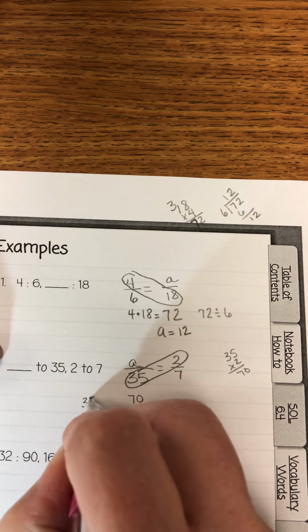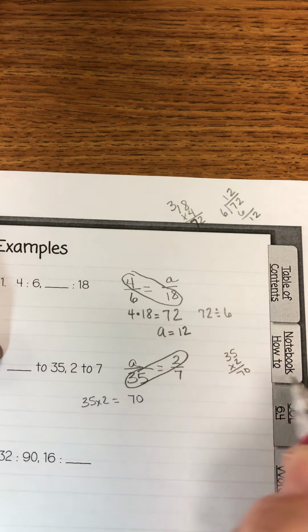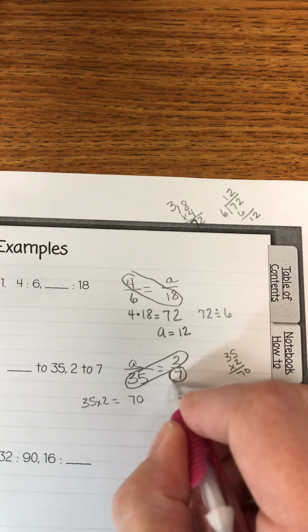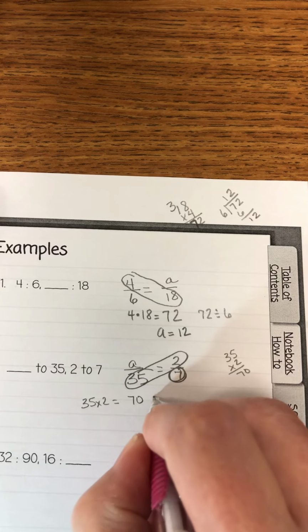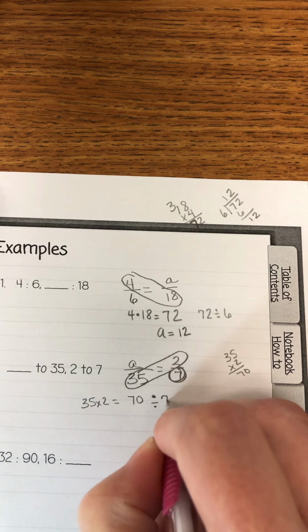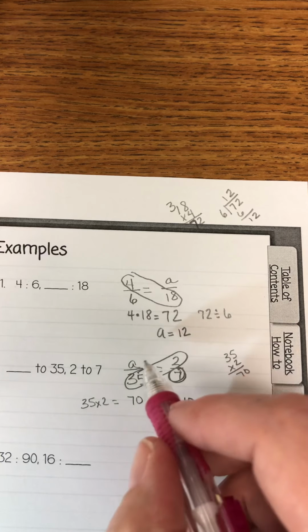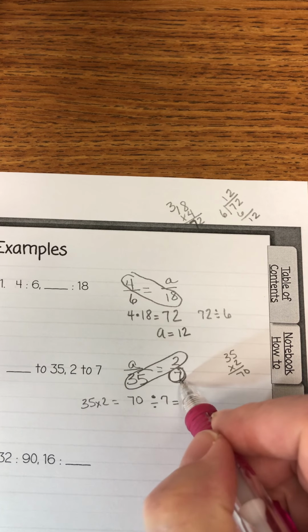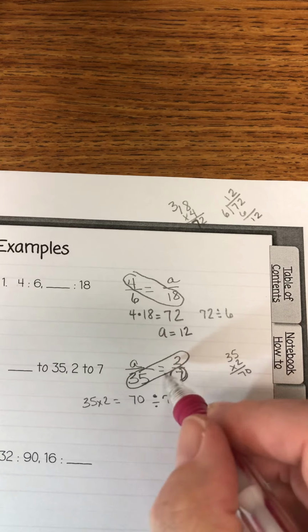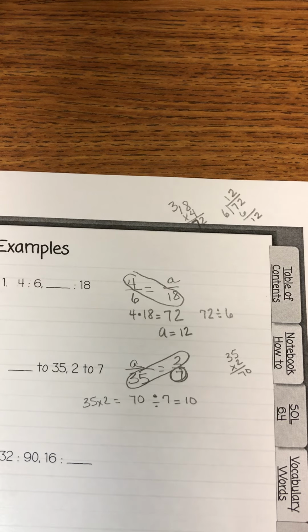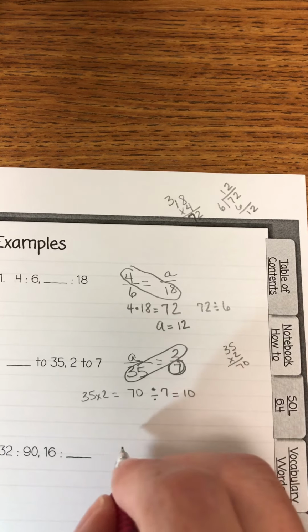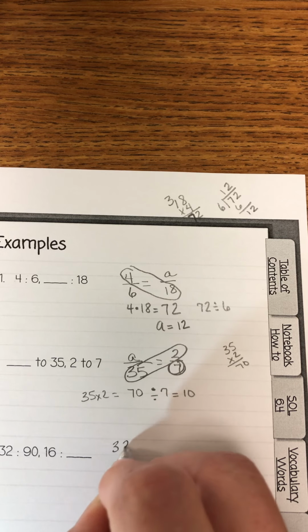So 35 times 2 is equal to 70. Now we've got to divide by the 7. So 70 divided by 7 is 10. And again, you can multiply 10 times 7, that's 70, and you already did the first set and circled. So we're good.